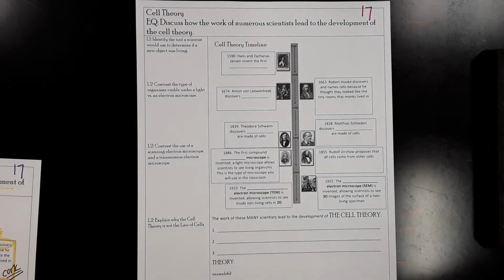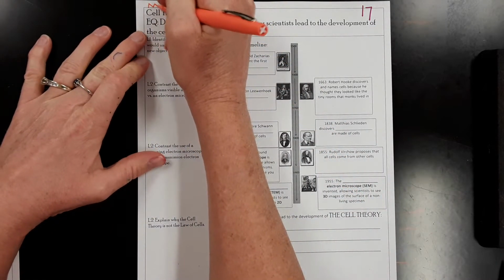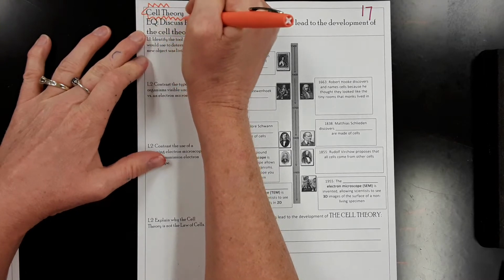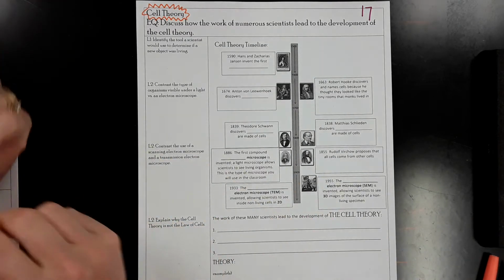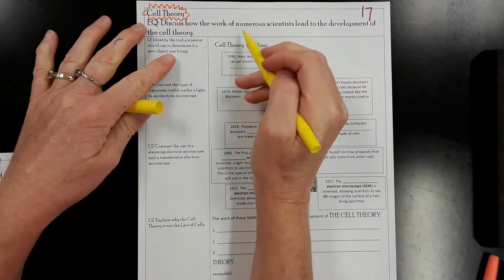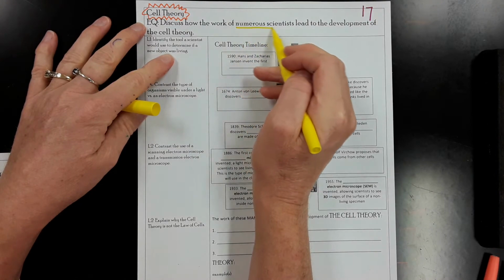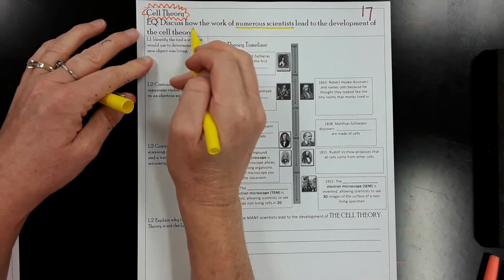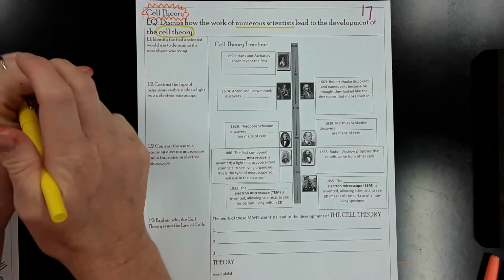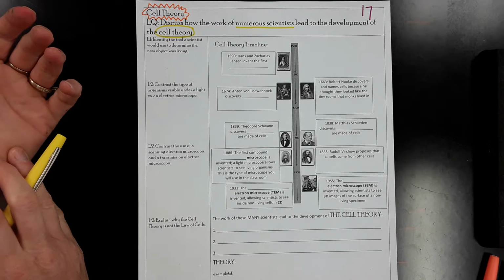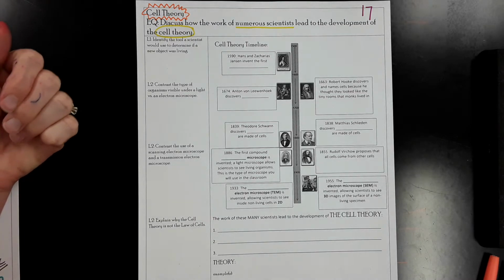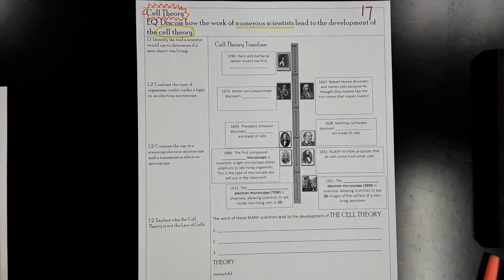So when you are looking at the history of cell theory, it is the theory of cells, that all living things are made of cells. And if you look at your essential question, part of this topic is to help you understand how in any field of scientific discovery numerous scientists lead to the development of new theories and new ideas. So it's very rarely just one person with one idea. Cell theory is an excellent example of how the ideas of many people over a few hundred years really brought us to the knowledge that we have about cells today.